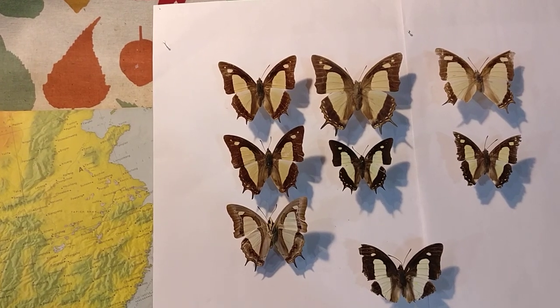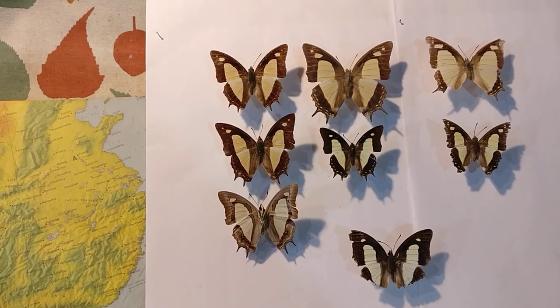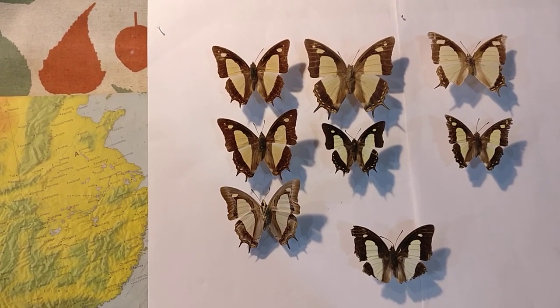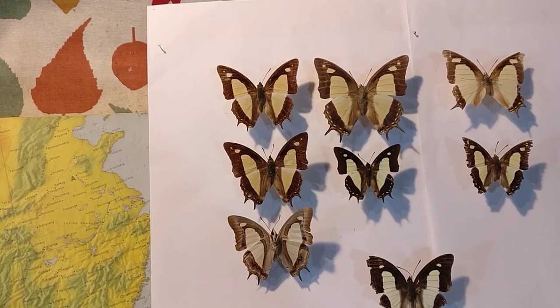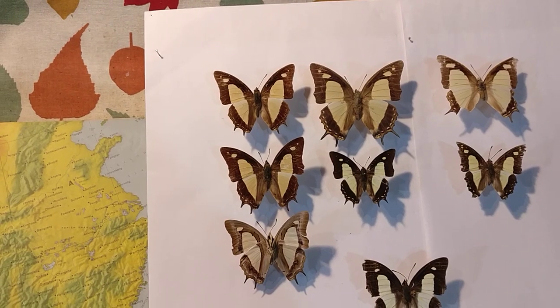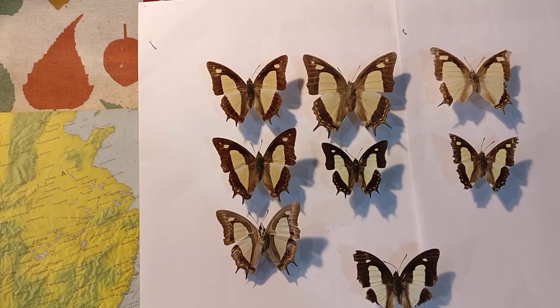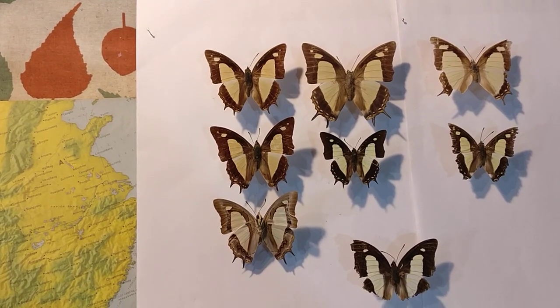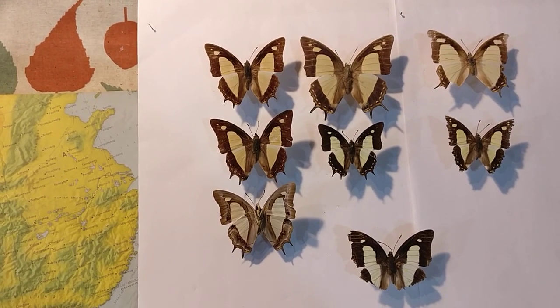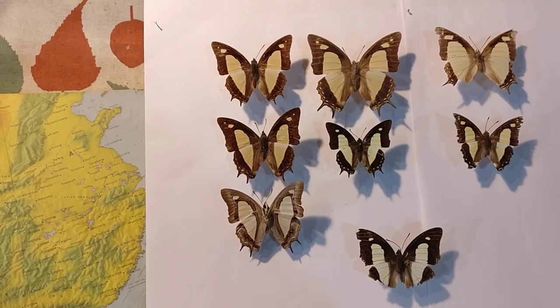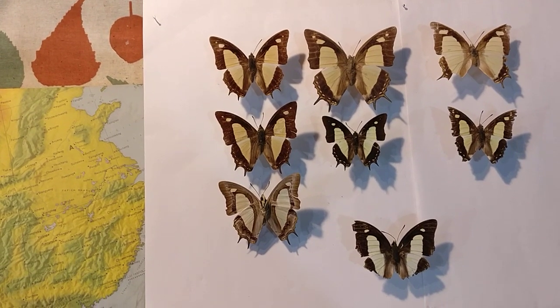Now, in the case of these Nawabs, neither the genitalia, nor the wing venation, nor the larval stages can tell you what it is. So they are individually very variable. That means within a species they look very different, and there are several species involved.